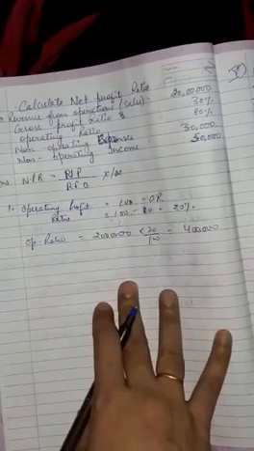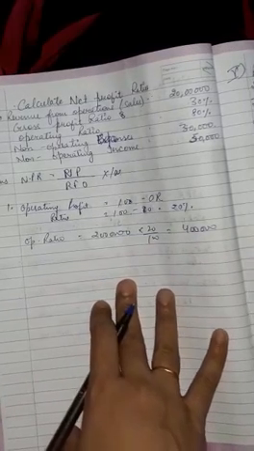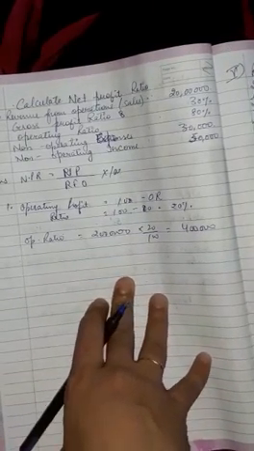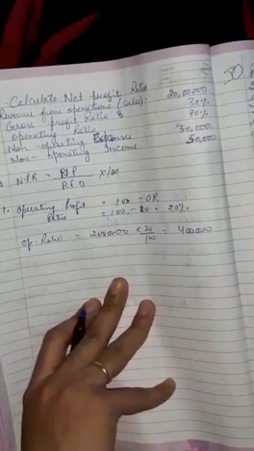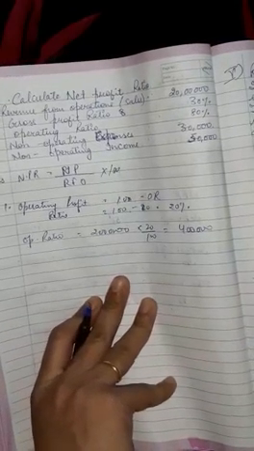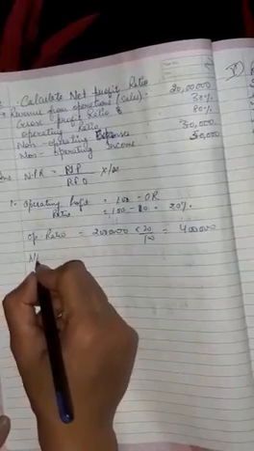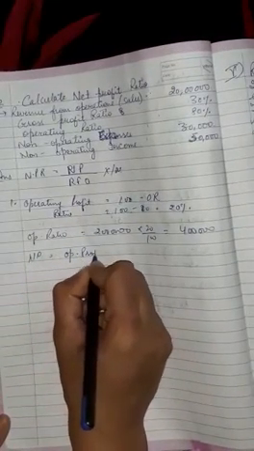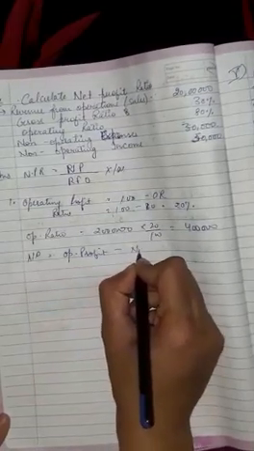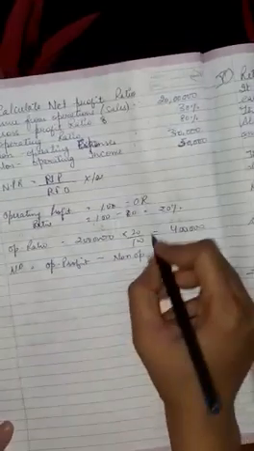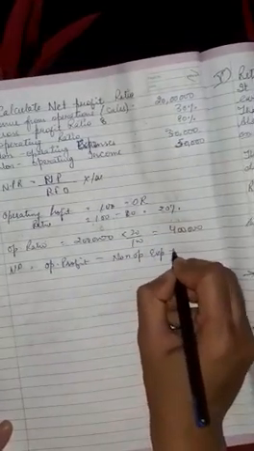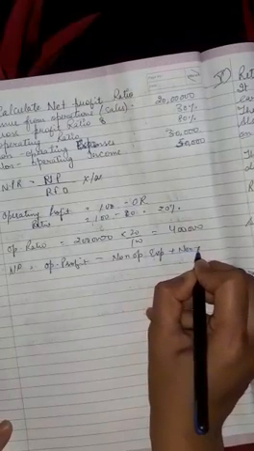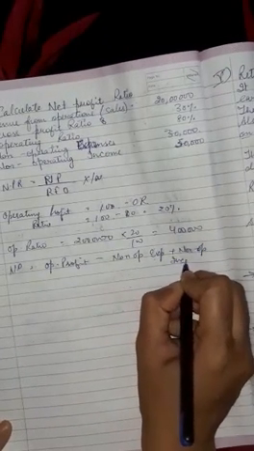So here we have to calculate the value of the net profit, and for calculating the value of the net profit we have the operating profit and non-operating expenses and non-operating income. So to calculate, net profit is equal to operating profit minus non-operating expenses plus non-operating income.